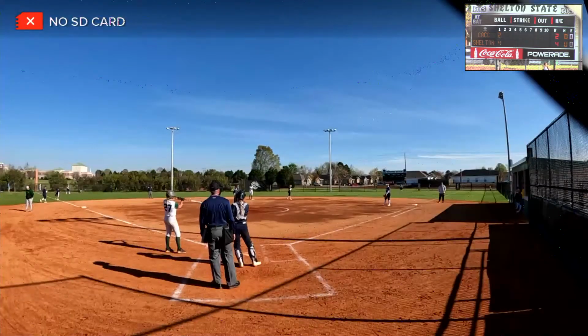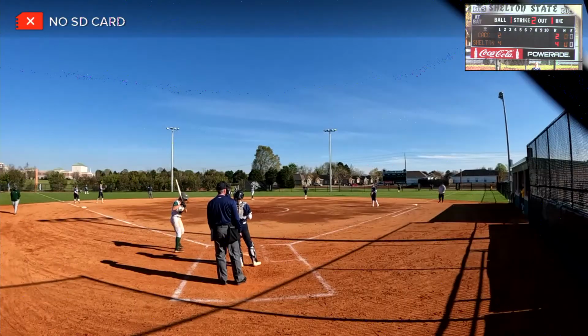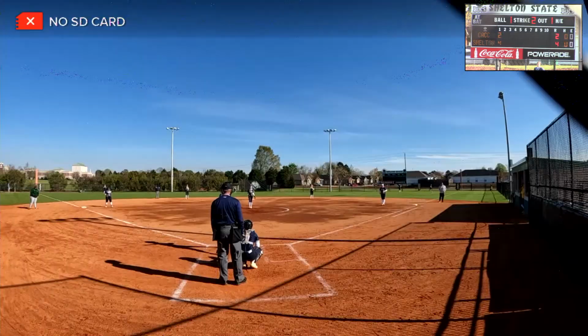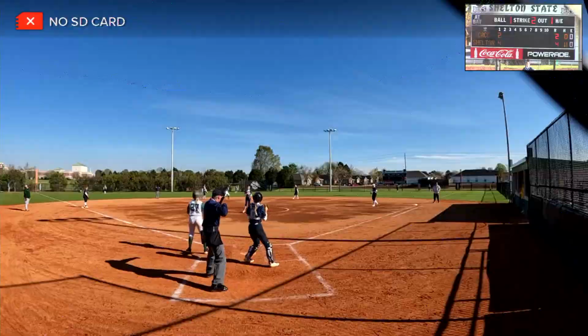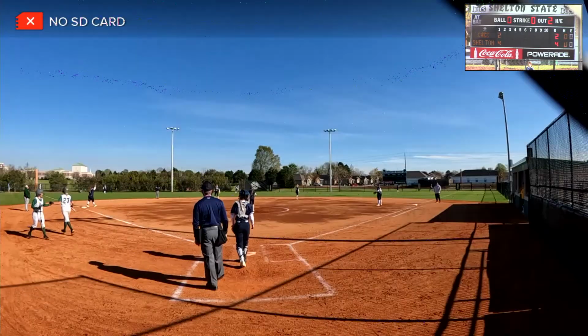And that one's pulled foul. Here we go, D! The 1-2 pitch called, good! Third strike. Good job, Leah. Second strikeout for Leah Patterson.